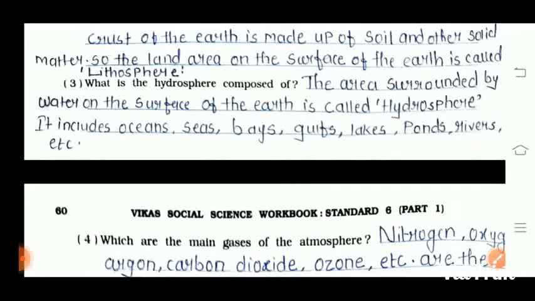Question number 3 is what is hydrosphere composed of? The area surrounded by water on the surface of the earth is called hydrosphere. It includes oceans, seas, bays, gulfs, lakes, ponds, rivers, etc.